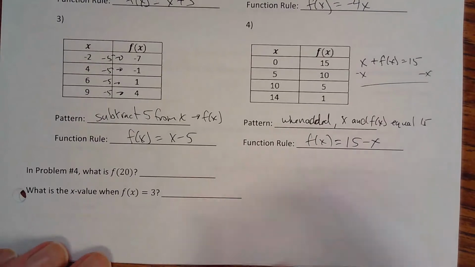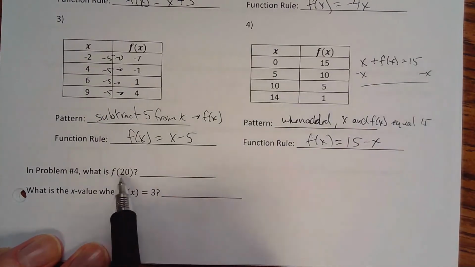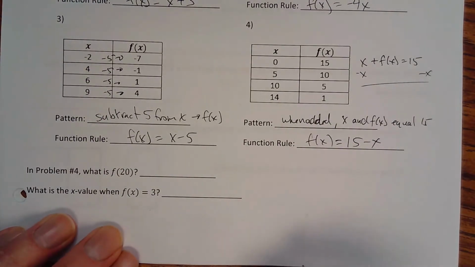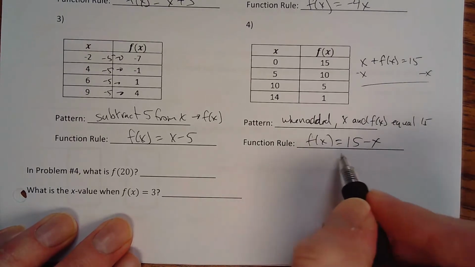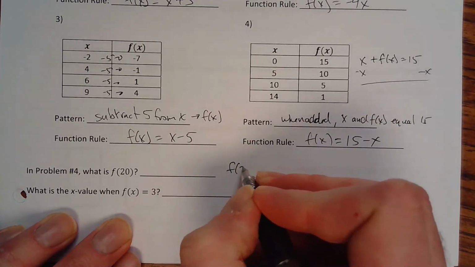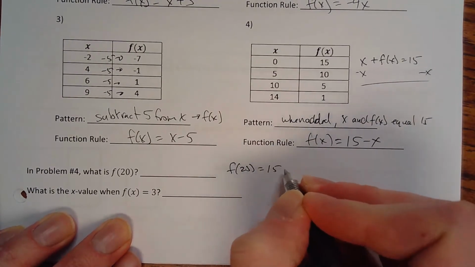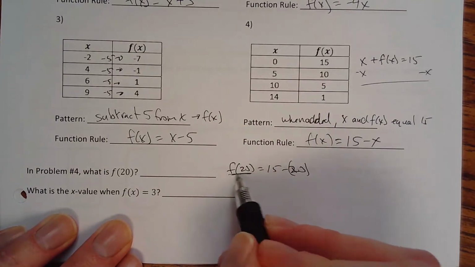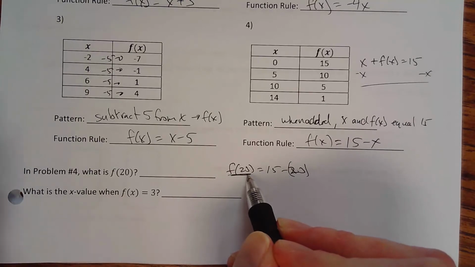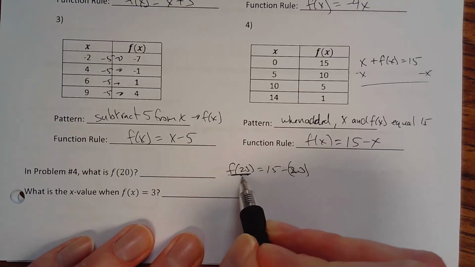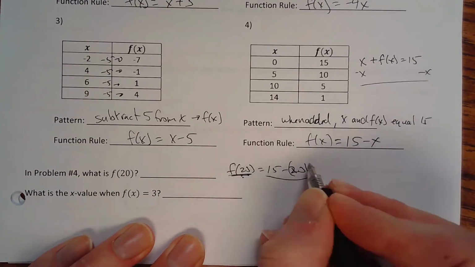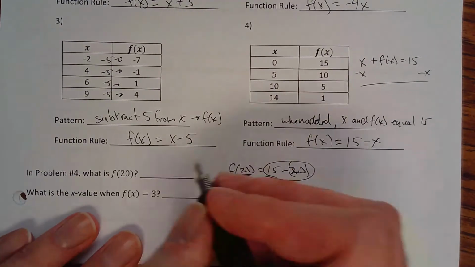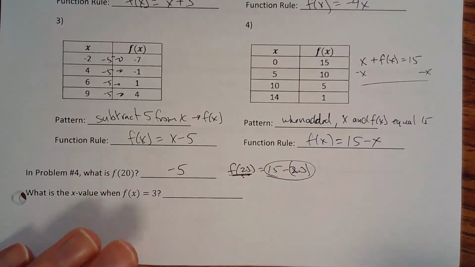but it's good to see those kind of things and recognize that that's a thing that can happen. In problem number 4, what is f of 20? Well, the fastest way to find that would be take my function rule and plug in 20. Remember, these are directions. This has nothing to do with the actual math problem. This is directions. This is plug in 20. This right here is the actual math problem. So 15 minus 20 is negative 5.